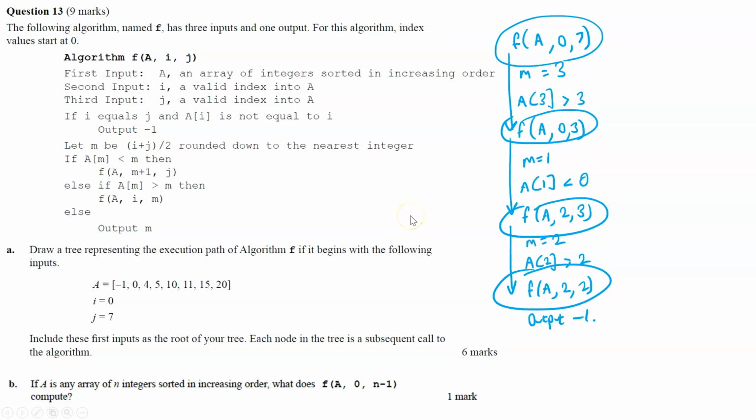Now, what does this give us overall? It's worth now looking back at what we did. We started out by going from 0 to 7, and then we went from 0 to 3, and then we went from 2 to 3, and then we ended up on just running on 2. So we've zoomed in on one number, and then what happened at the very end? We outputted -1 because A of 2 was not equal to 2.